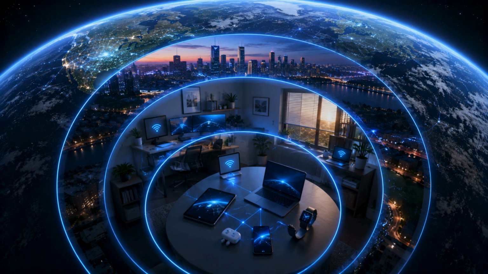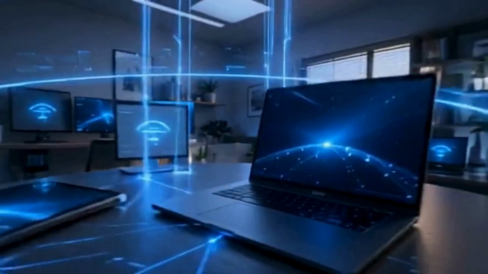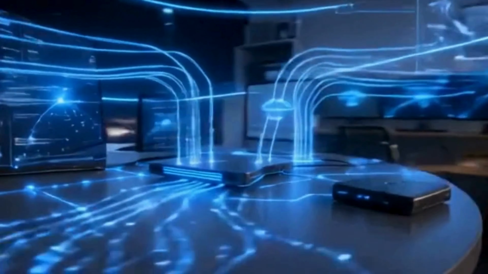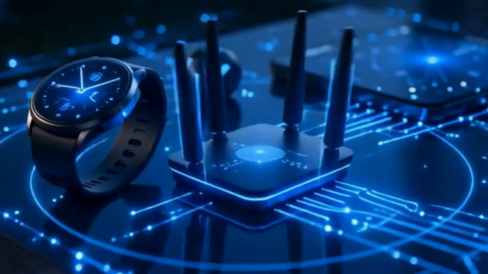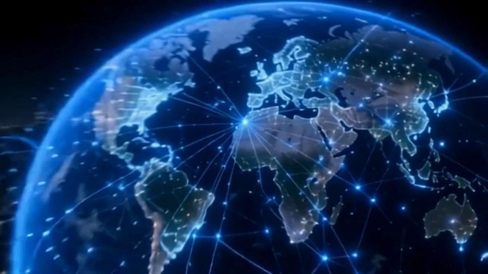Now let's compare them. A PAN covers just a few meters around one person. A LAN connects devices inside a home, office, or building. A MAN connects networks across a city or large campus. A WAN connects networks across countries and continents. As networks grow larger, they also become more complex.